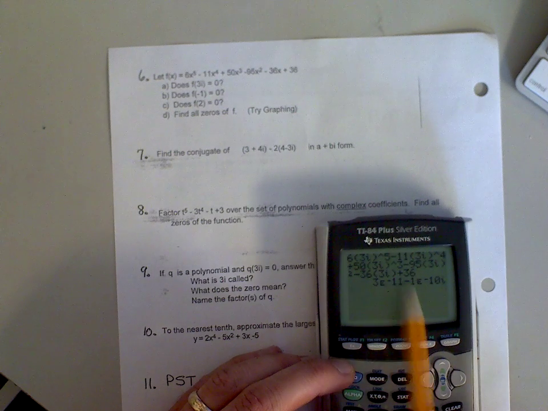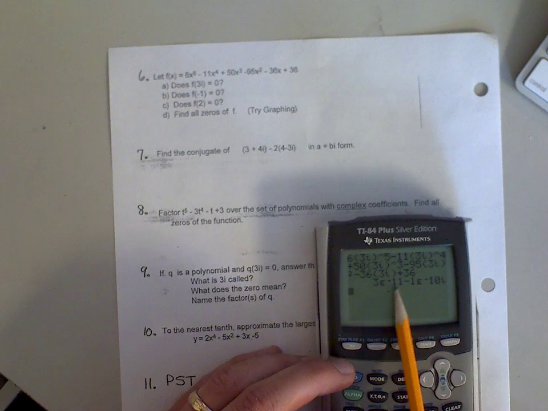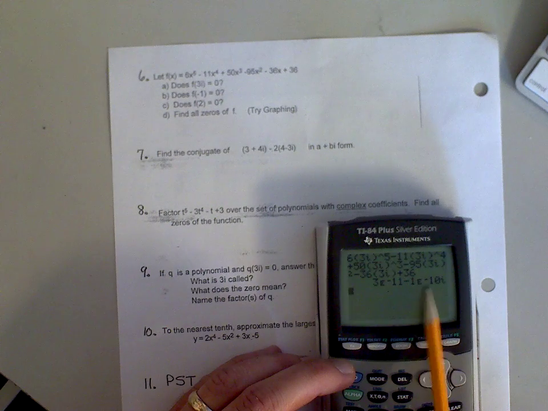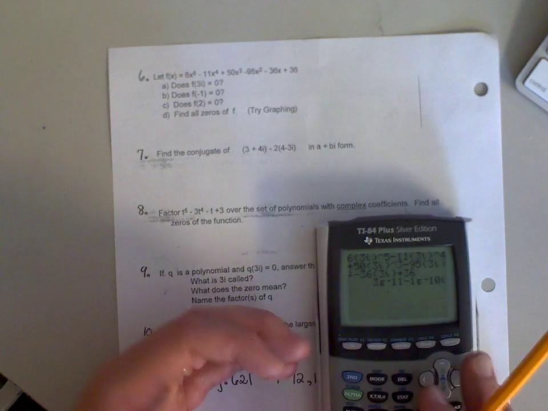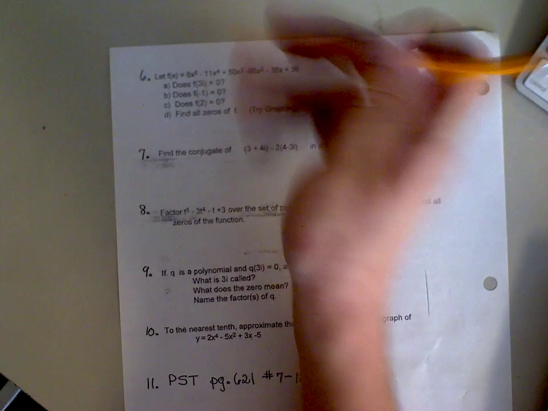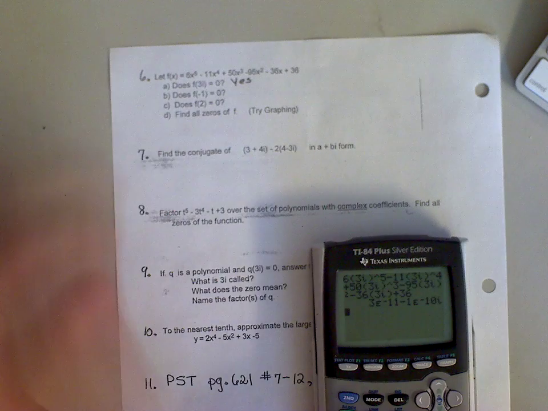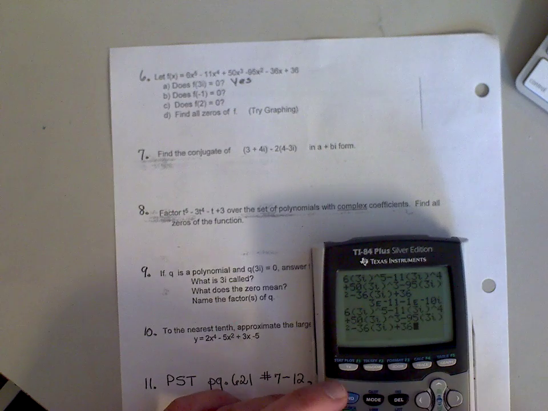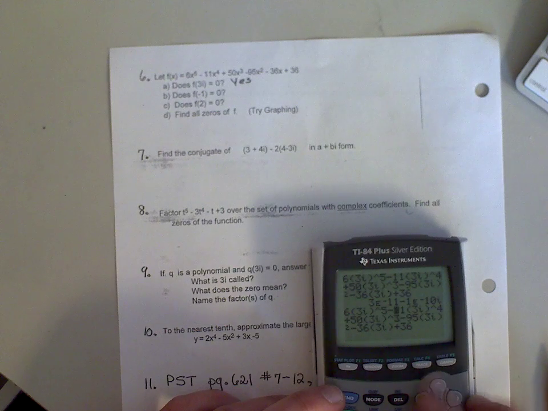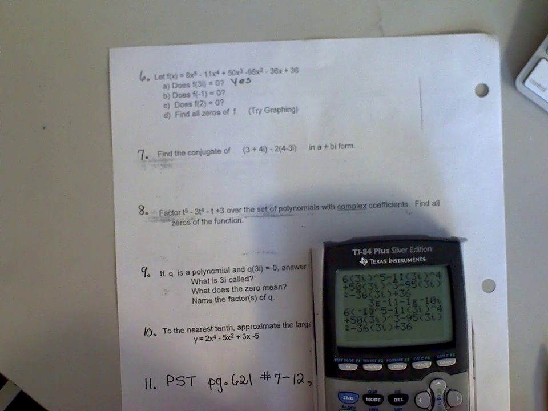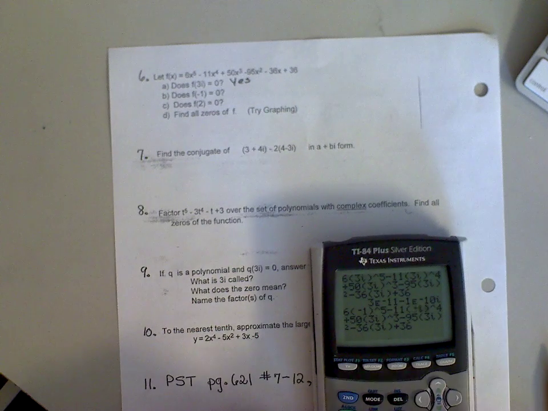Does it equal 0? Well, if you look at this, it's 3 times 10 to the negative 11th, which is so tiny, and 1 times 10 to the negative 10th. That's 0. So I would say yes, absolutely. That equals 0 for all intents and purposes. Now, it asks if negative 1. All I'm going to do is go back, and everywhere there's a 3i, put a negative 1, and I'm going to find out.